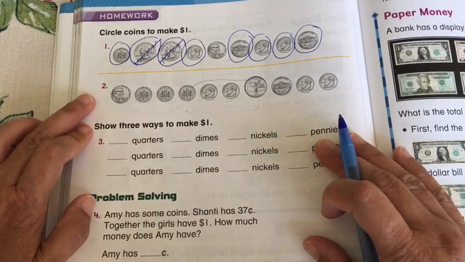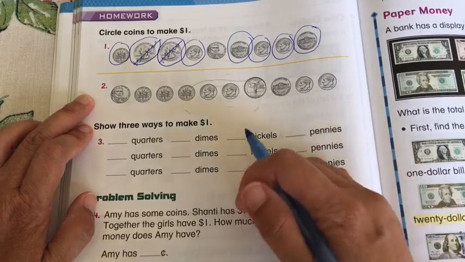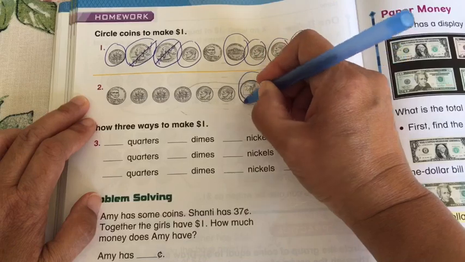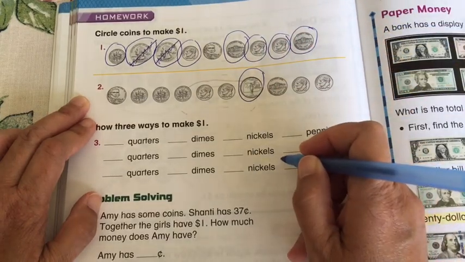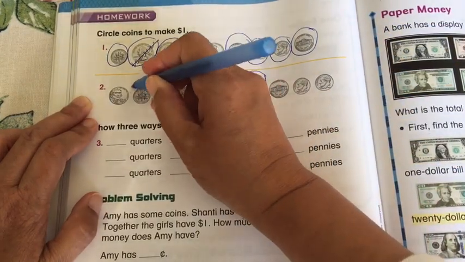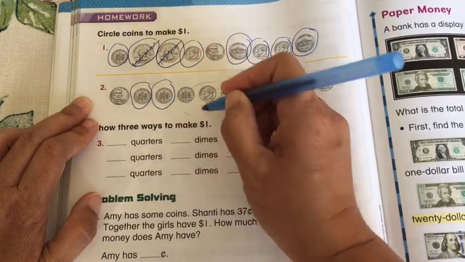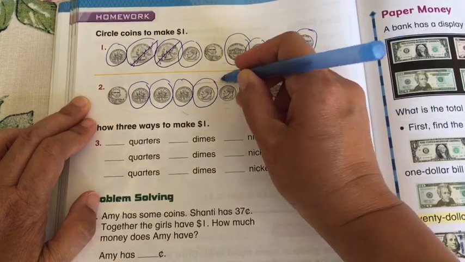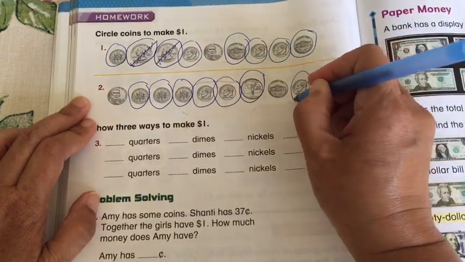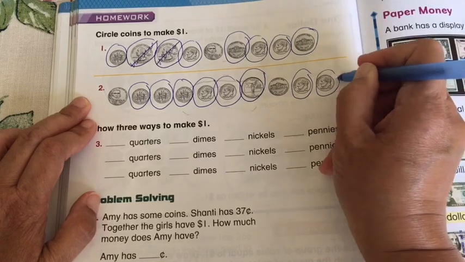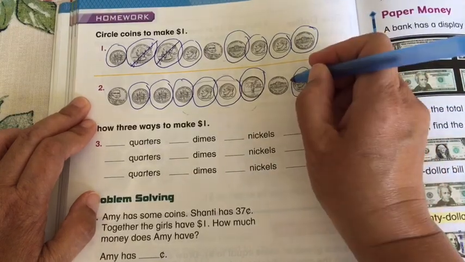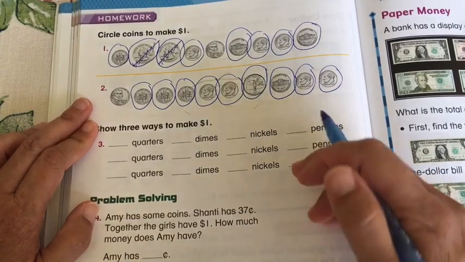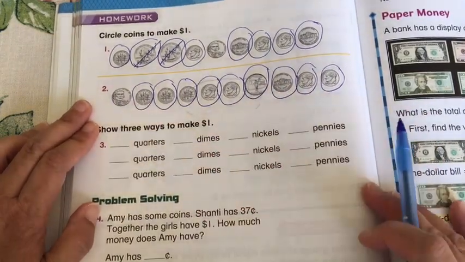Now I'll go to number 2. For number 2, once again, I'm going to take my largest value. I'm going to start with 25. Now I'll take my dimes. 25, 35, 45, 55, 65, 75, 85, 95, and 1 nickel, 95. That makes 100 cents or $1. The only thing I did not circle was 1 nickel.